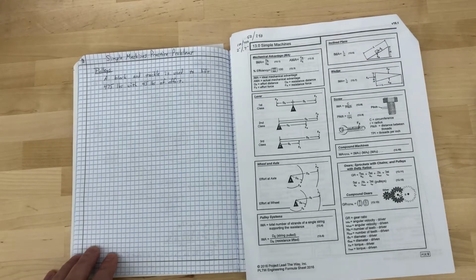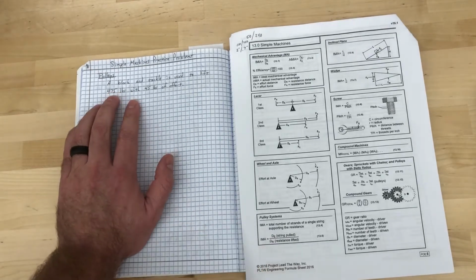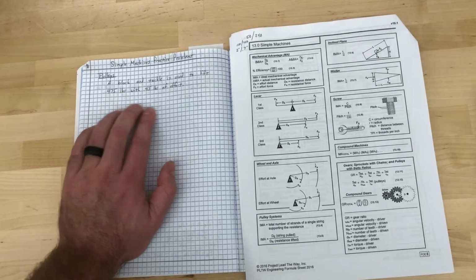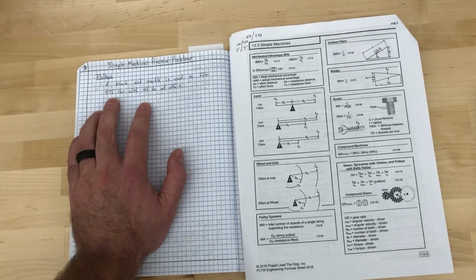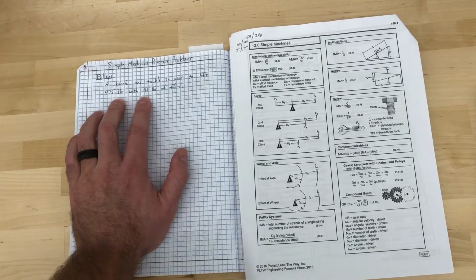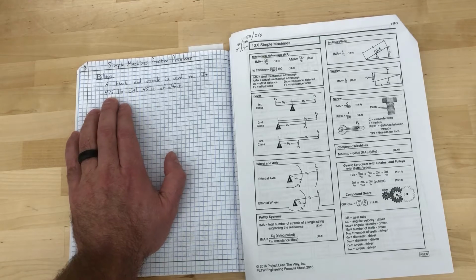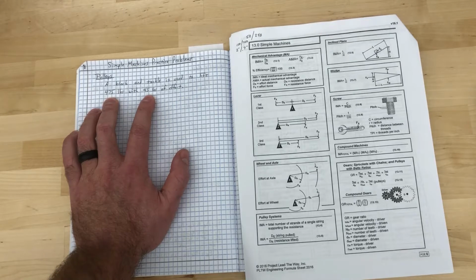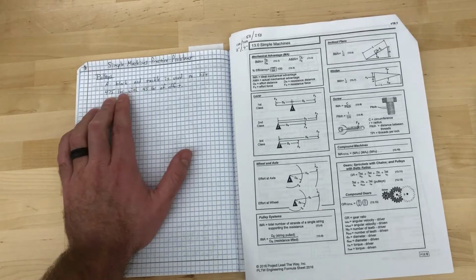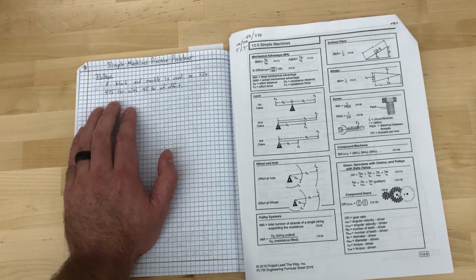So here we have an example problem for a block and tackle pulley system. Right up here's our word problem. A block and tackle is used to lift 475 pounds with 45 pounds of effort. So we know that 475 pounds is our resistance force and 45 pounds is our effort force. Now you can see that there's nothing listed here about distances.